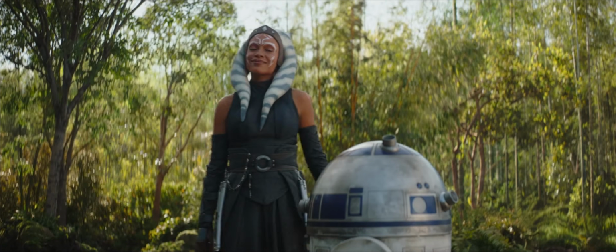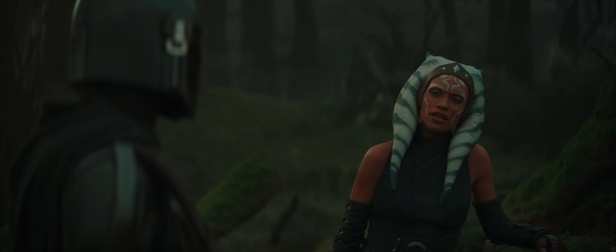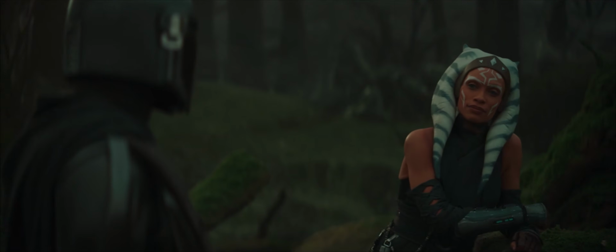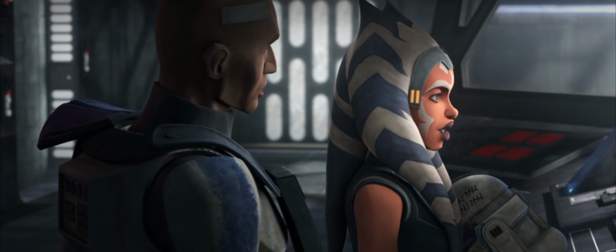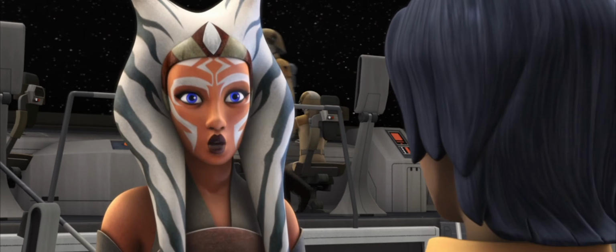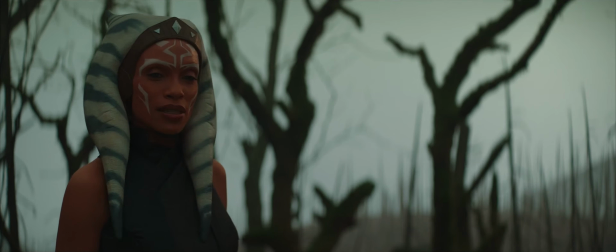I took an approach that was more like what Rosario Dawson did when she was playing Ahsoka. While Rosario put a lot of work into making it feel like Ahsoka, she was never trying to fool you into thinking that it was Ashley Eckstein who voiced Ahsoka. It was distinctly Rosario's voice talking. I took a similar approach to Cad Bane.